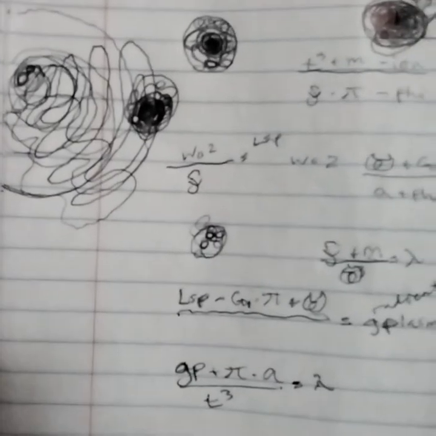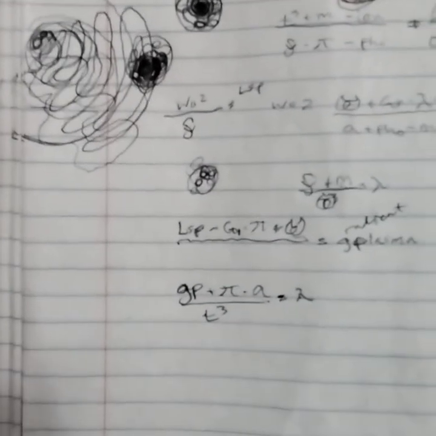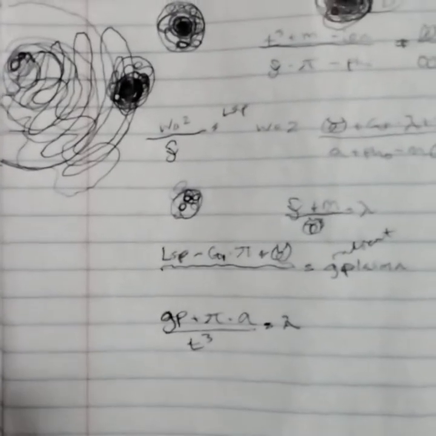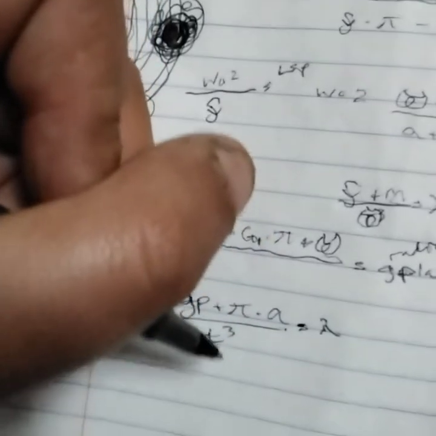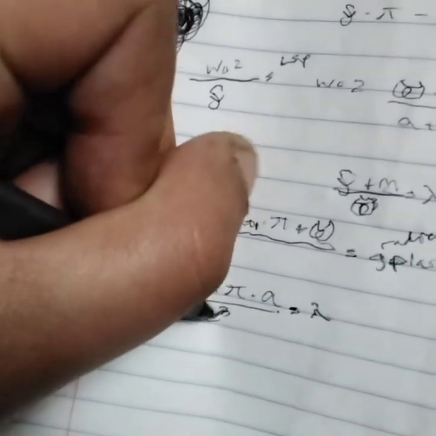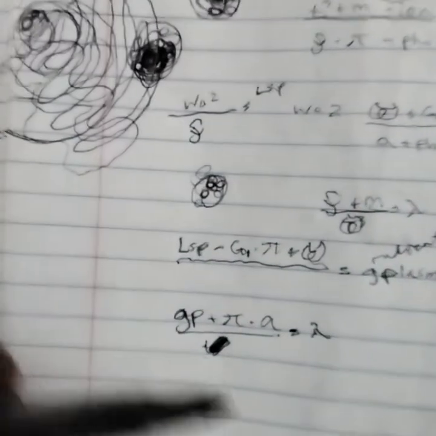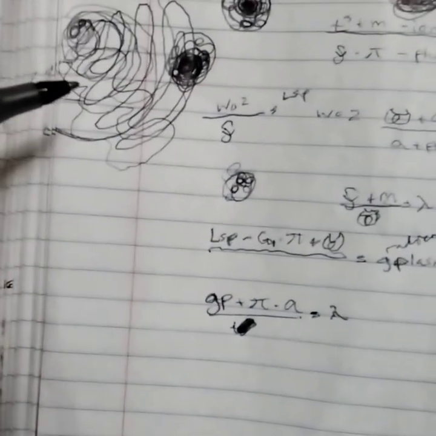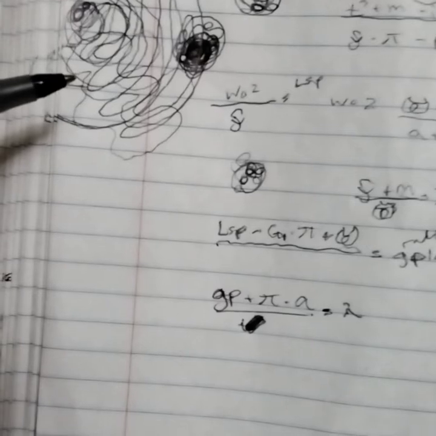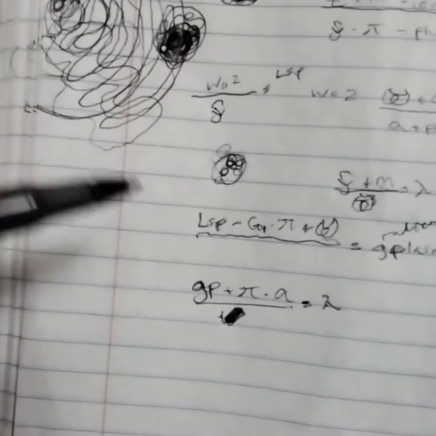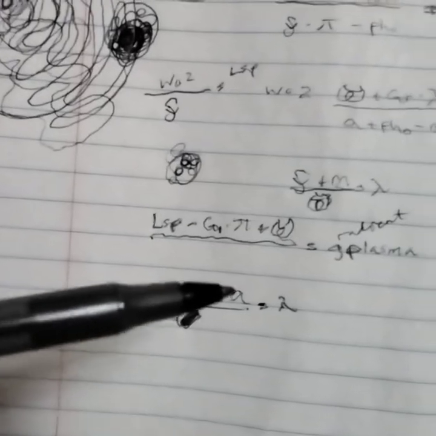But I could put that equals wavelength without time to the third. There, that equals wavelength, and it is Einsteinian. And then we can make more with what we have.